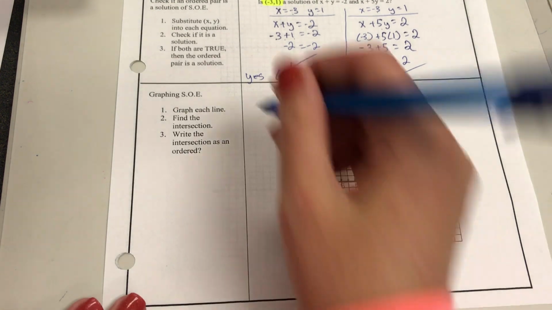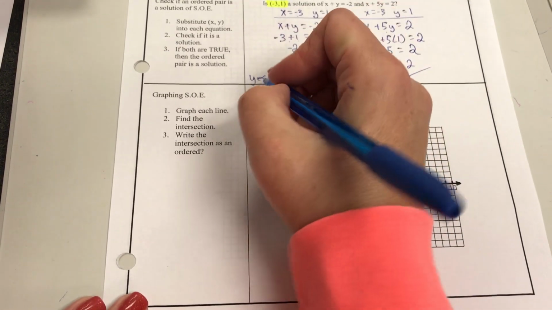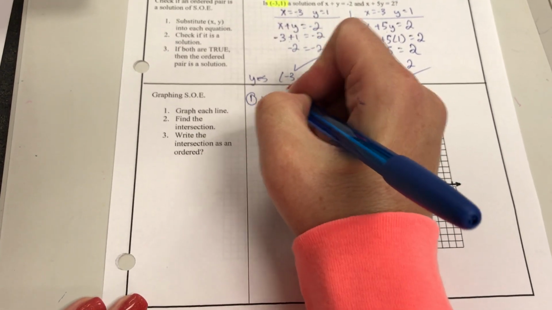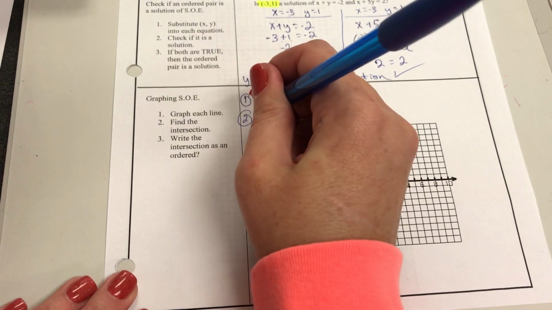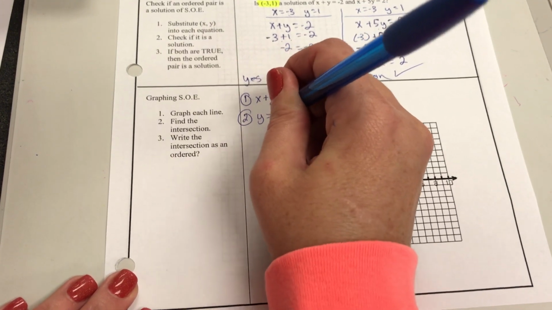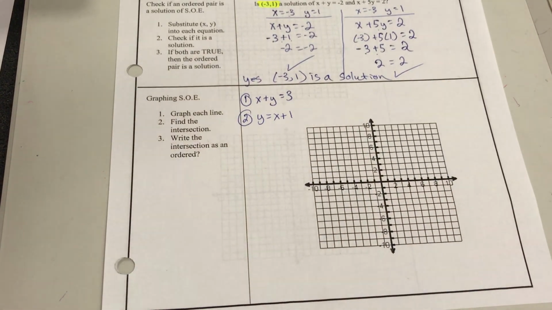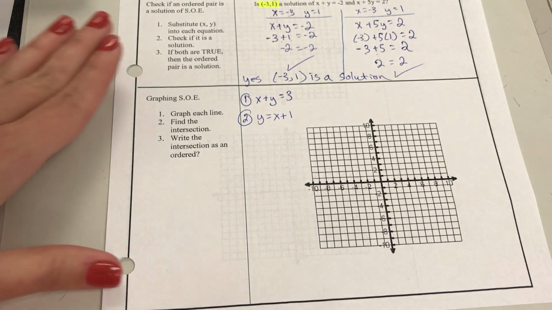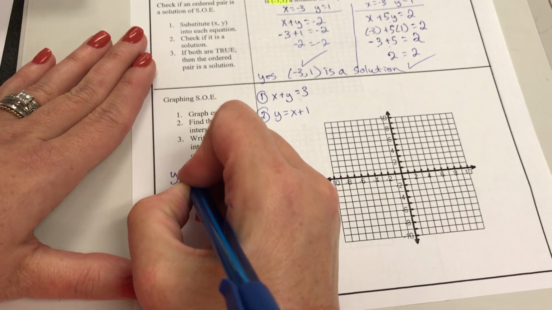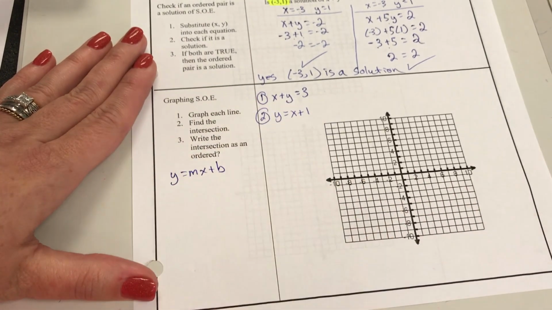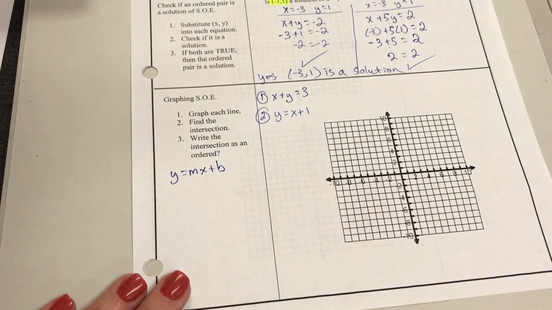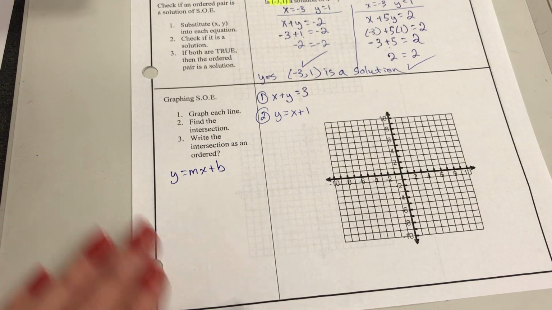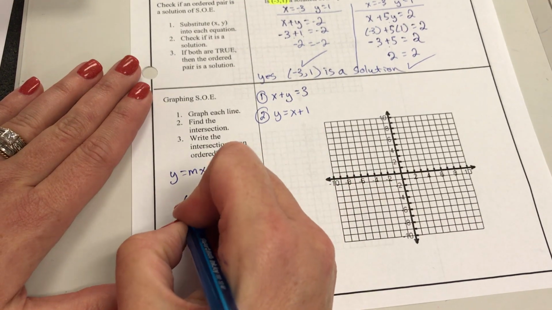So the first one we're going to graph, equation 1, x plus y equals 3. And the second equation that we're going to graph is y equals x plus 1. All right. In order to graph a system of equations, you must always be in the form y equals mx plus b, okay? Is number 1 in that form, y equals mx plus b? No.